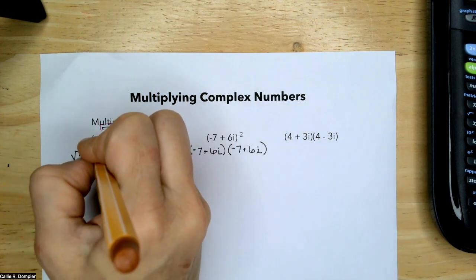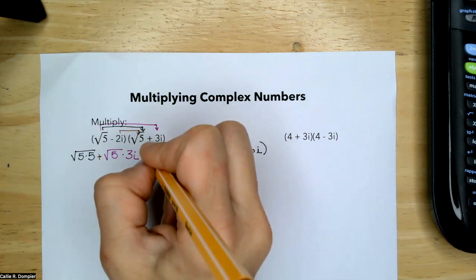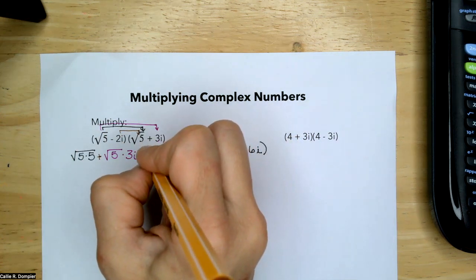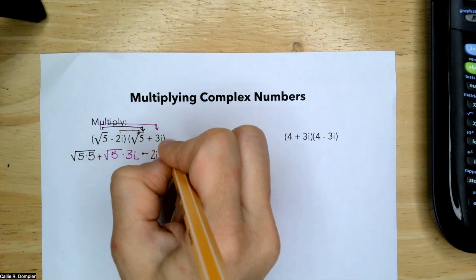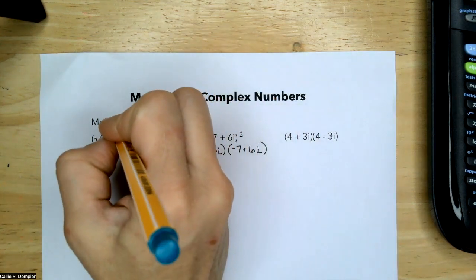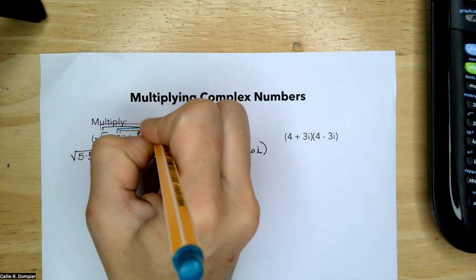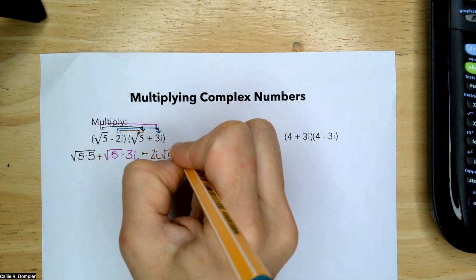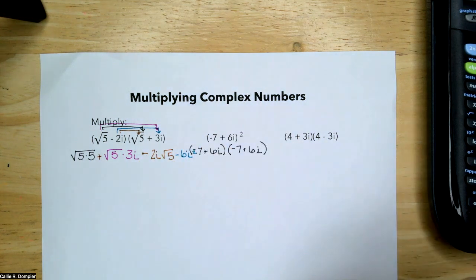Sorry, that should be a plus. Negative 2i square root of 5. Last, negative 2i times a positive 3i. Negative 2 times positive 3 is a negative 6i squared.